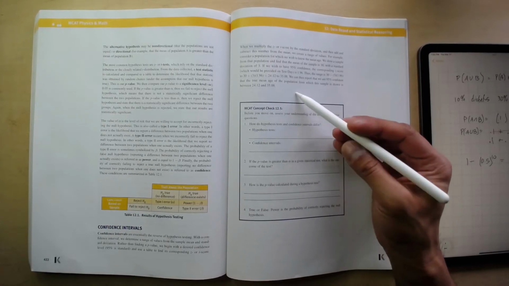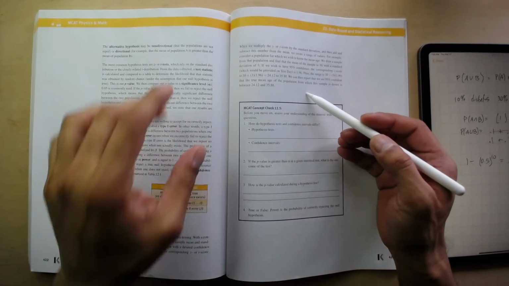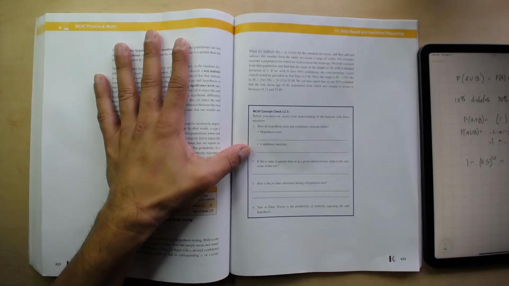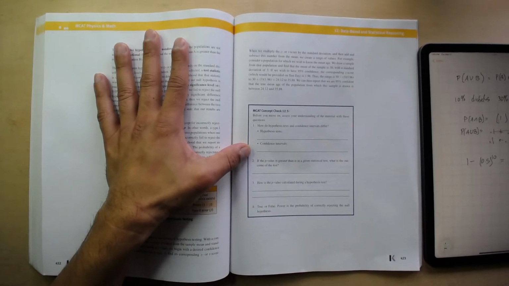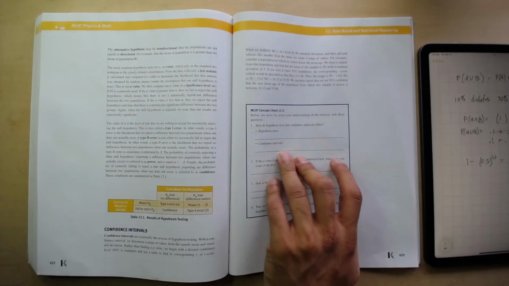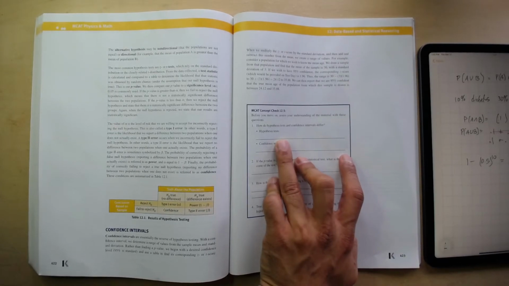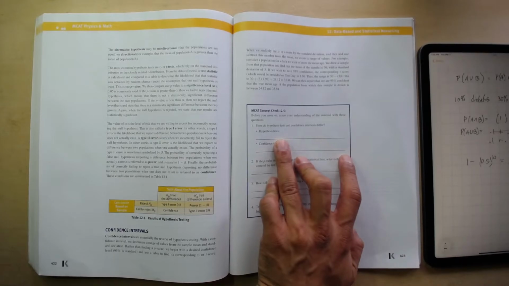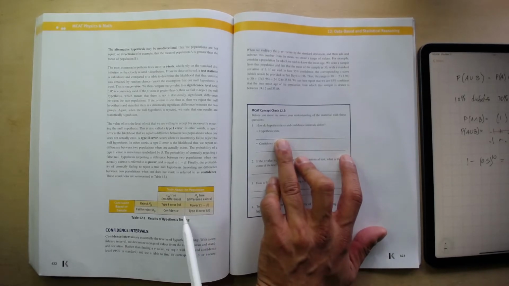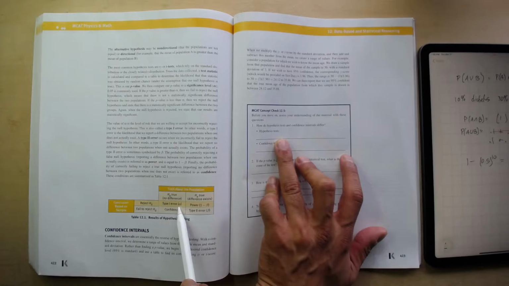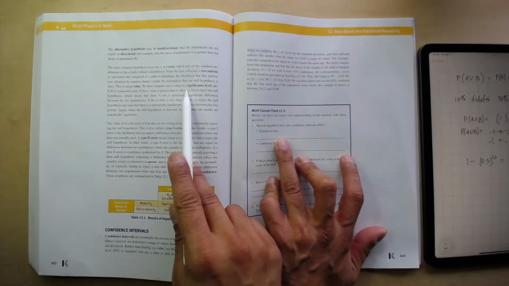All right. How do hypothesis tests and confidence intervals differ? Confidence intervals are kind of the reverse of the hypothesis test, right? Rejecting the null hypothesis, we want a low error, I guess, or, right, is alpha literally the significance level?